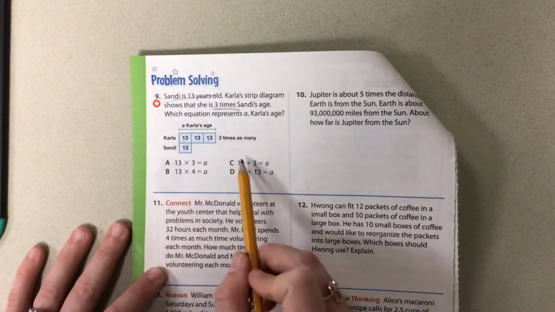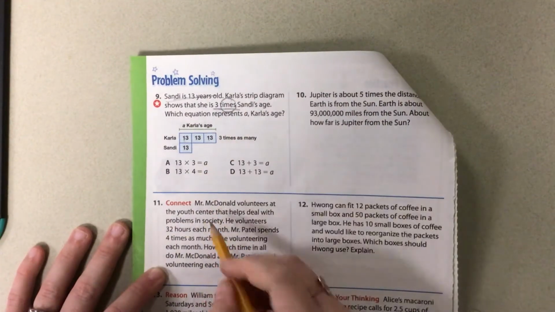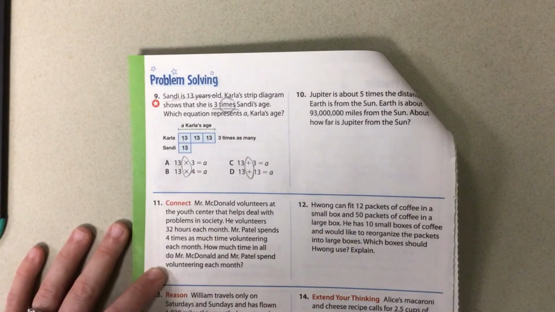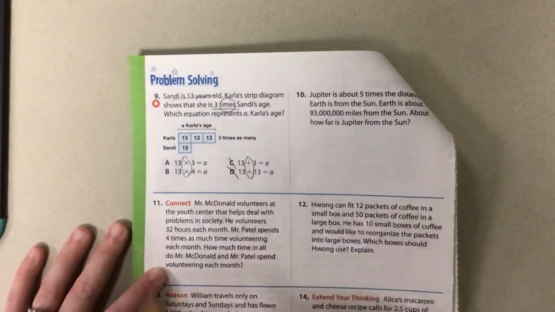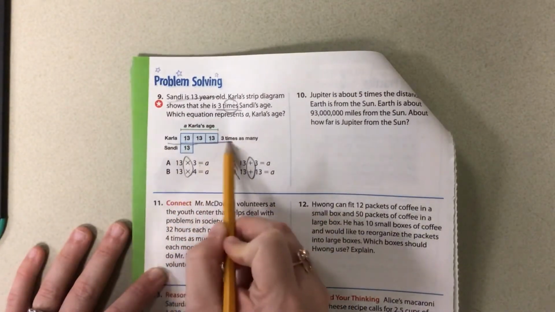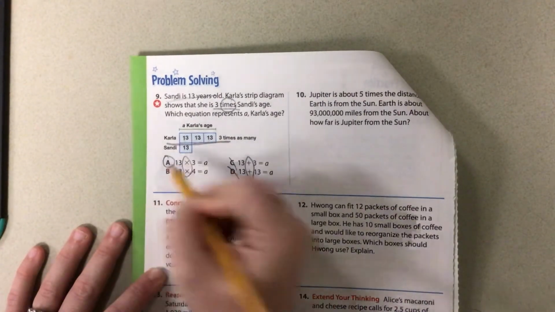So which one of these is going to solve it? Well, we know that we are going to be doing timesing, so we need this middle part to be multiplication. So which 2 can we automatically cross out? C and D. So now we have 3 and we have 4. Well, we're only looking at Carla's. So how many are in Carla's? 3, which makes A our answer.